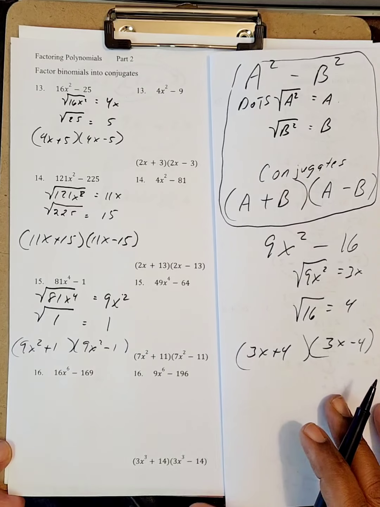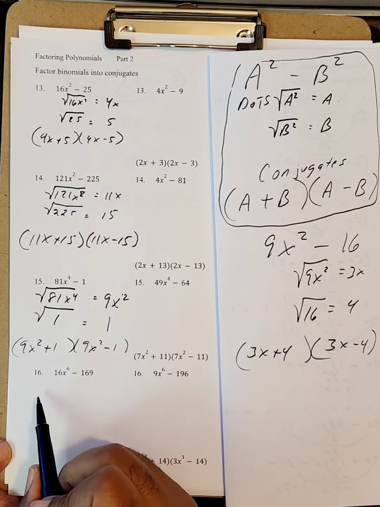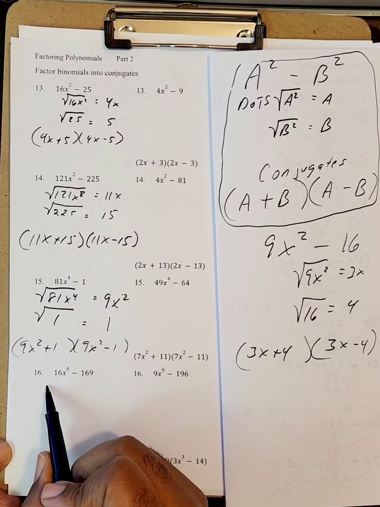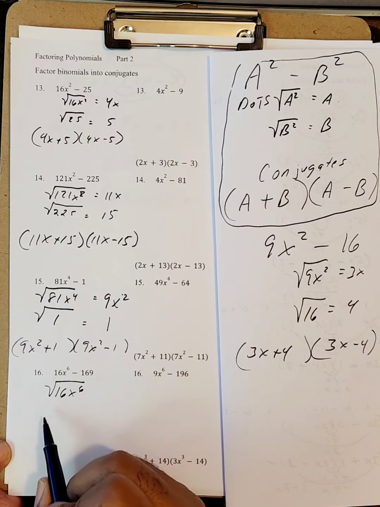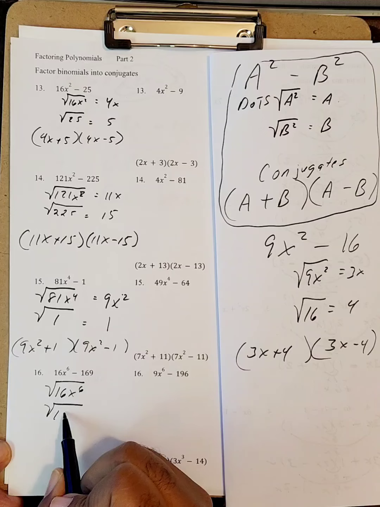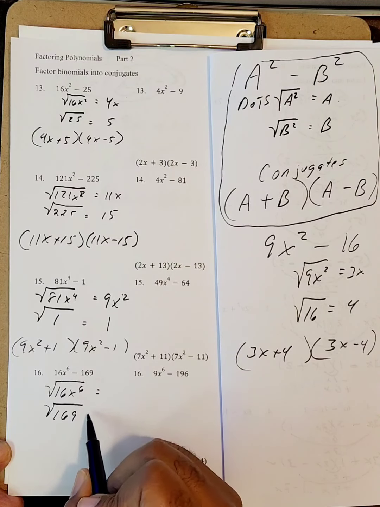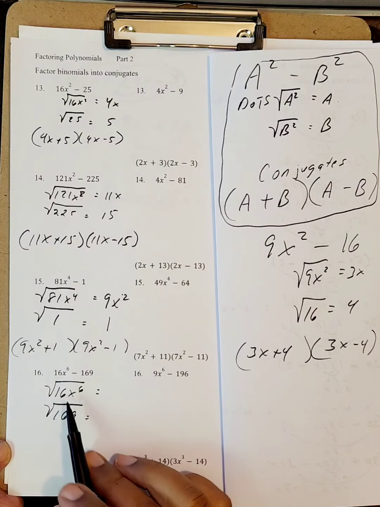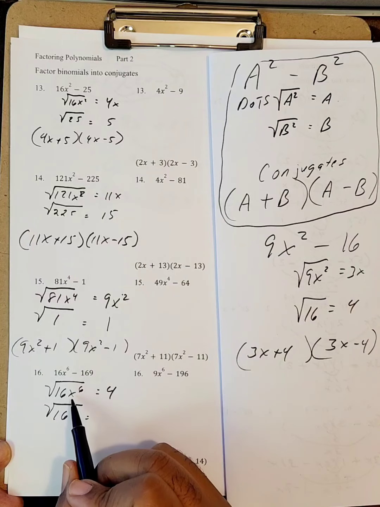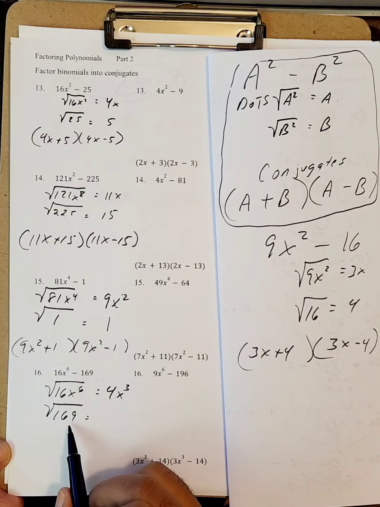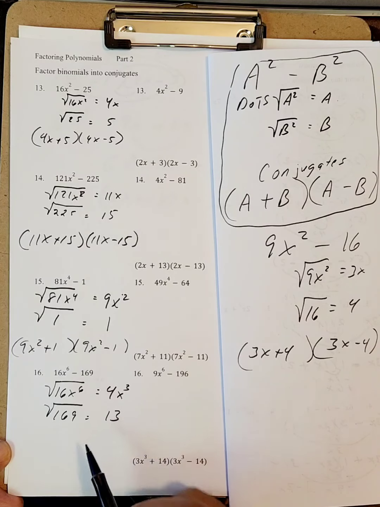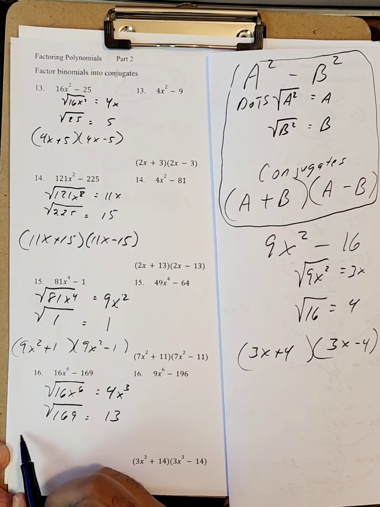Okay. All right, 16. We're going to take the square root of the 16x to the 6th power and the square root of the 169. Now the square root of 16 is 4. The square root of x to the 6th power is x to the 3rd. And the square root of 169 is 13. So that's your a and your b.